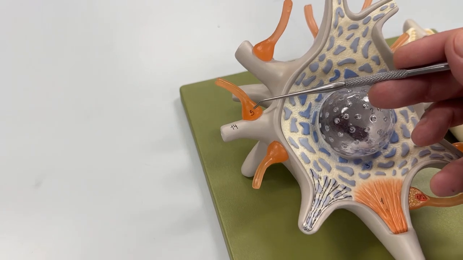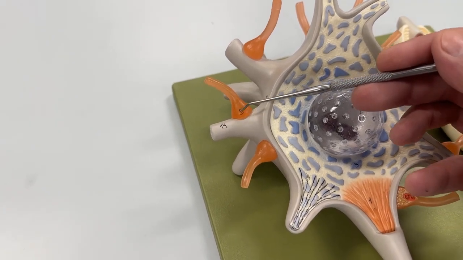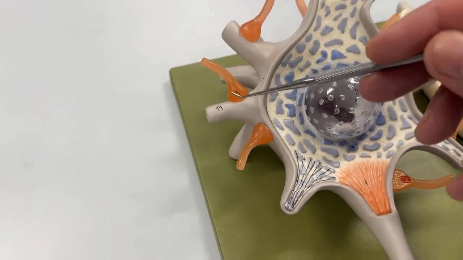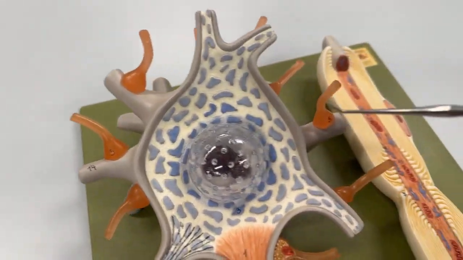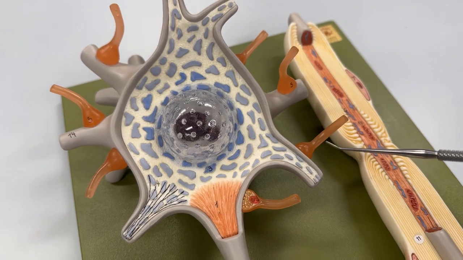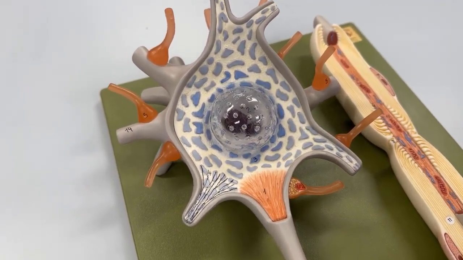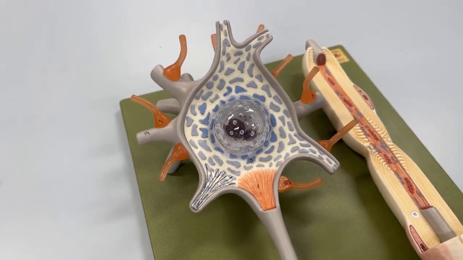These are called synaptic bulbs. So this is the synaptic terminal. And these inputs can be either excitatory or inhibitory.